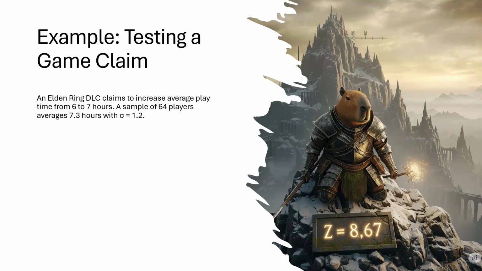All right, step one, state the hypotheses. We always start by setting up our hypotheses. The null hypothesis is that nothing has changed, so the average time is still 6 hours. The alternative hypothesis is that the average time has gone up, so we're testing if mu is bigger than 6. Since the developers are claiming an increase, this is a right-tailed test. We're only interested in whether the average has gone above 6, not if it's different in any direction.